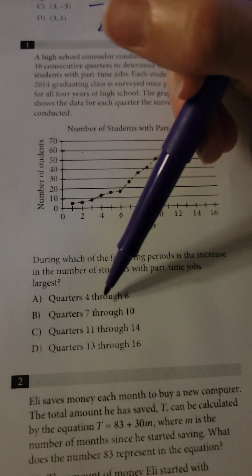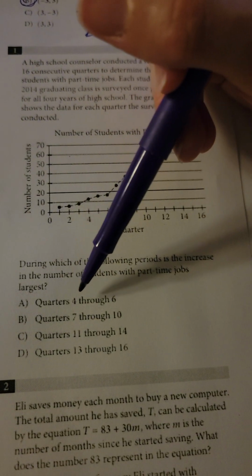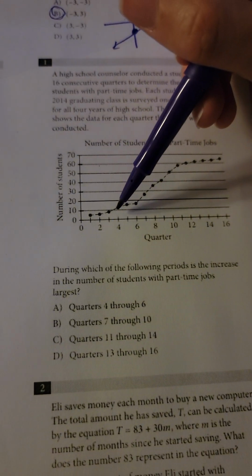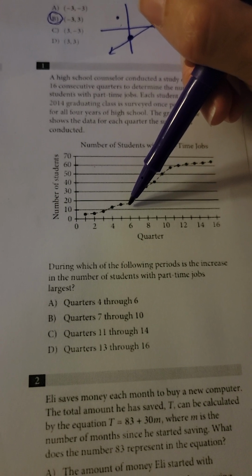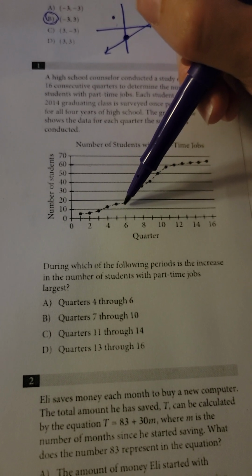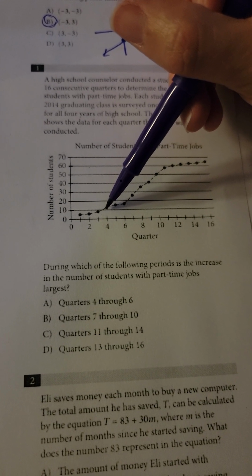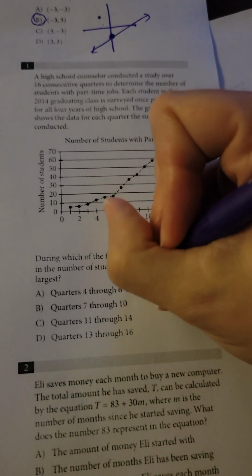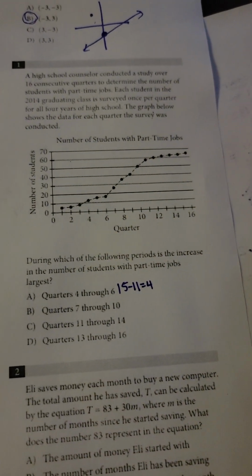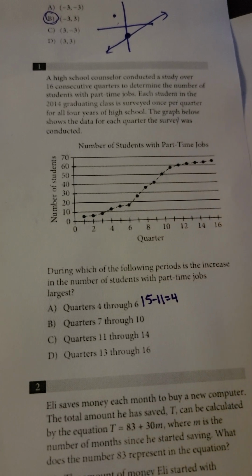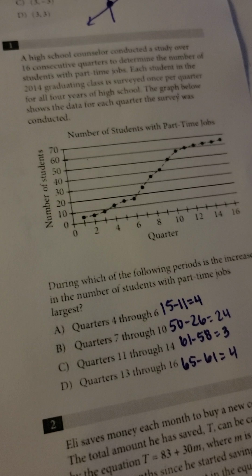So what we have to do is go through the choices and just subtract the numbers. So quarters 4 through 6. If I look at quarter 4 and quarter 6, I can tell those numbers are super close together. If I wanted to estimate, I would say 6 is probably about 15 and 4 is probably 11 or 12. So this is going to be like 15 minus maybe 11, so that's going to be 4. Then I would just go through my choices and see which one's the biggest difference. So go ahead and do that.